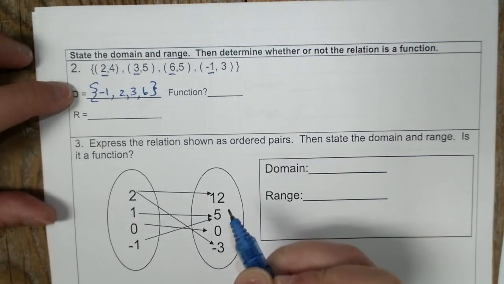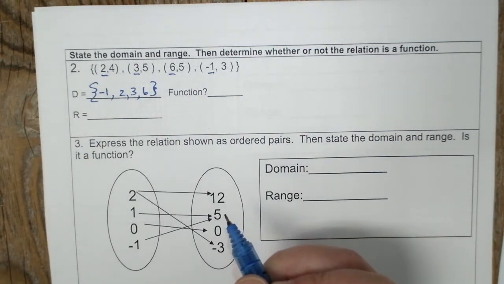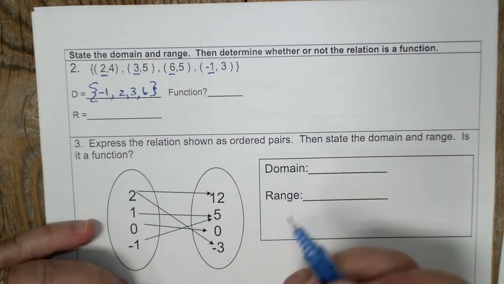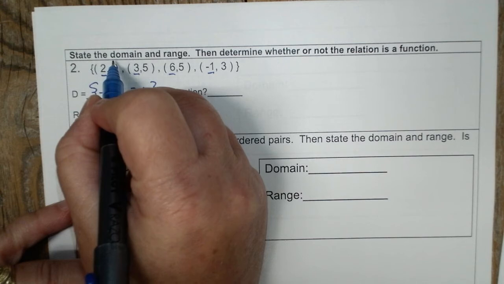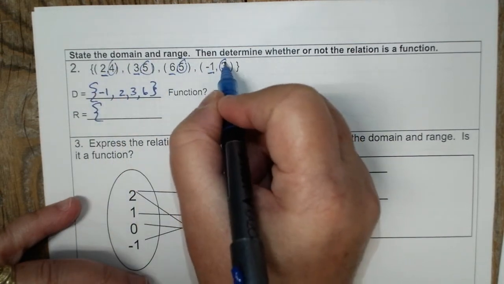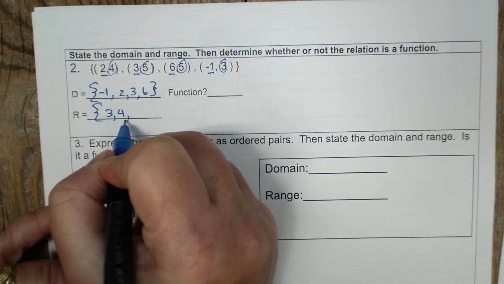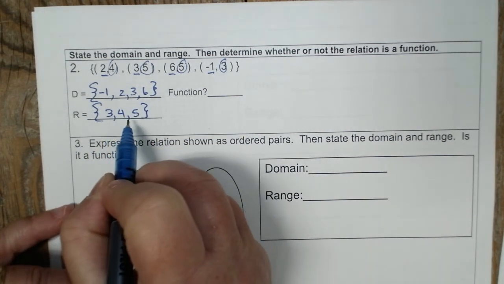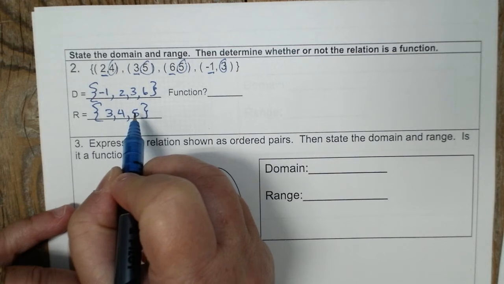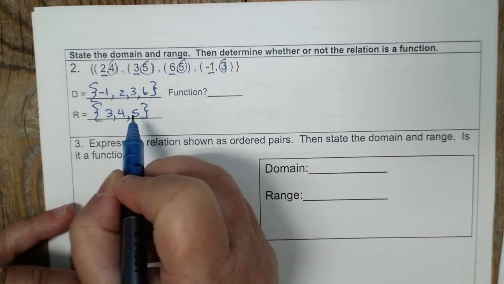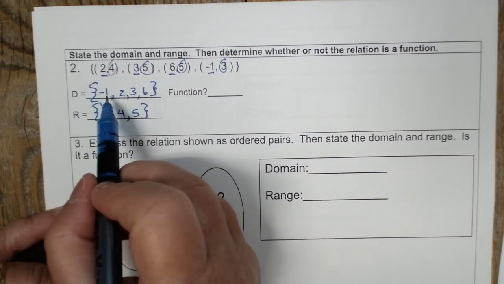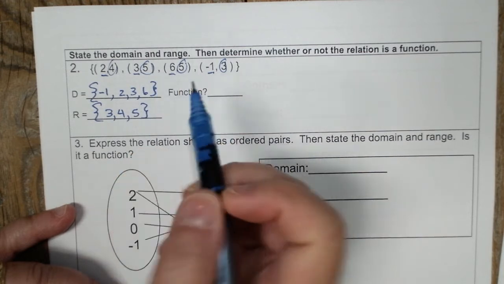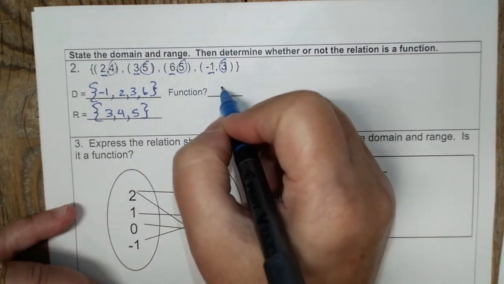And the computer, if you don't put spaces between any of it and put it in set notation, the computer will automatically grade it correct. I override every single question. Range is all the appropriate values of y. Here's a 4, a 5, a 5, and a 3. Put them in order from least to greatest. You do not have to put the 5 twice. It just says that y 5 can be y, and that's fine. Is it a function? I'm going to look again at all my x's: 2, 3, 6, -1. I never repeated myself, so that is a yes.